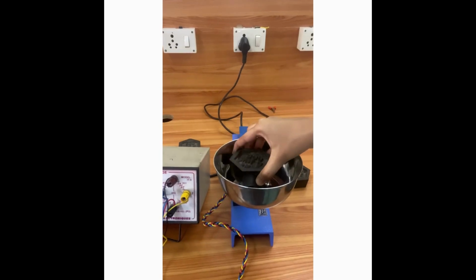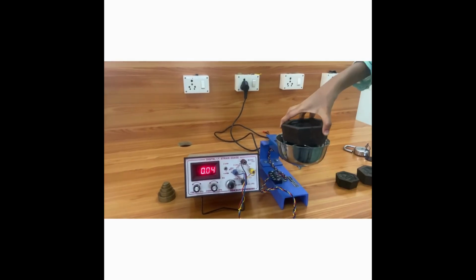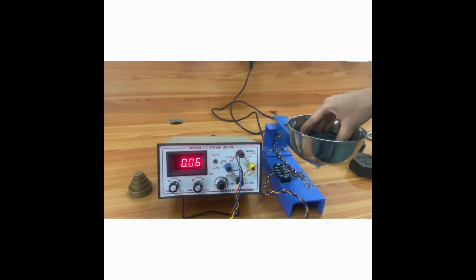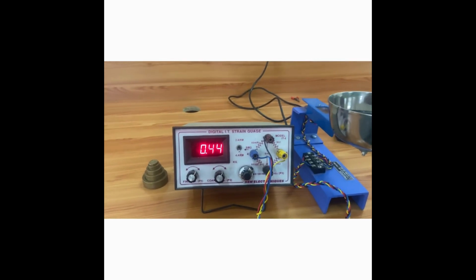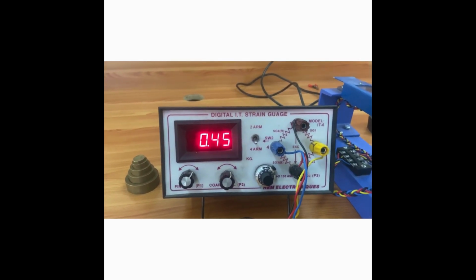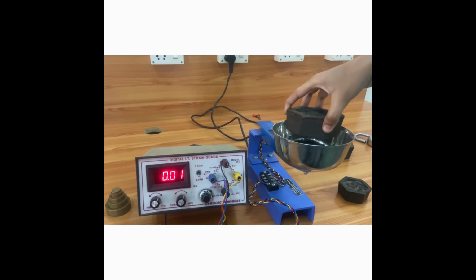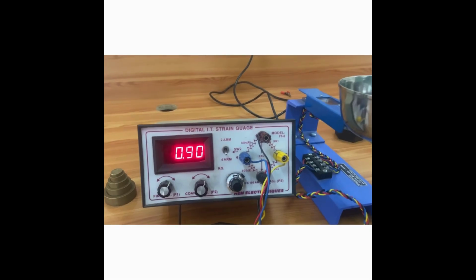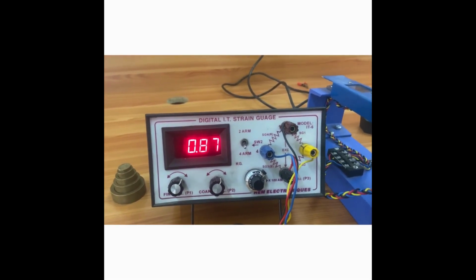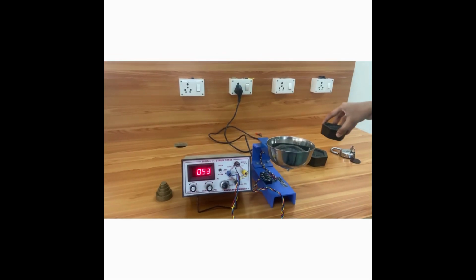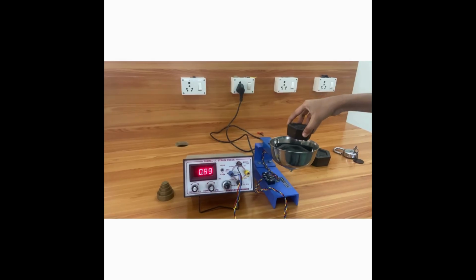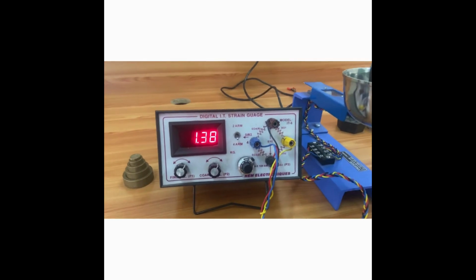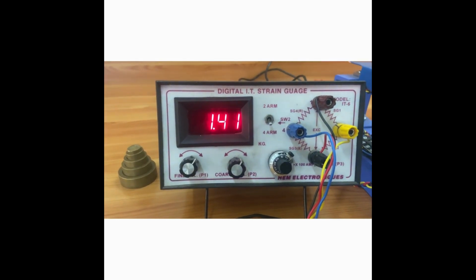Then we have to weigh different metric weight bars and see the measured value in the display unit. Now we are weighing a 500 gram metric weight bar and observe that the measured value is approximately equal to 0.5 kg. Weighing a 1 kg metric weight bar, observe that the measured value is 0.93, approximately equal to 1 kg. Weighing a 1.5 kg metric weight bar, observe that the measured value is 1.43, 1.44, which is approximately equal to 1.5 kg.